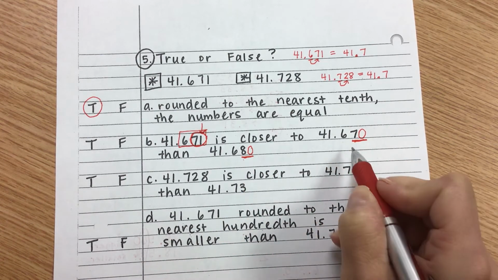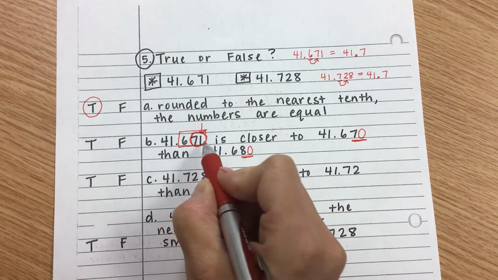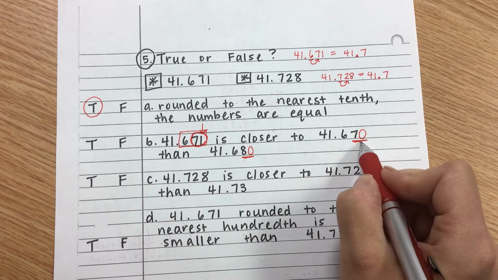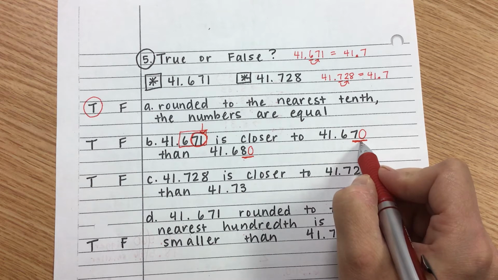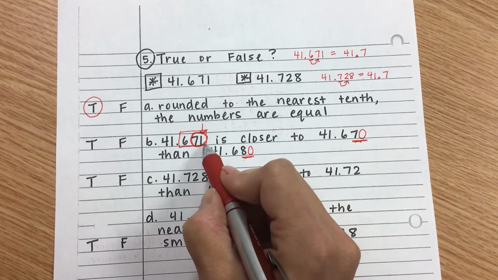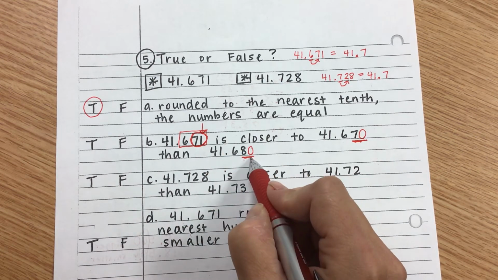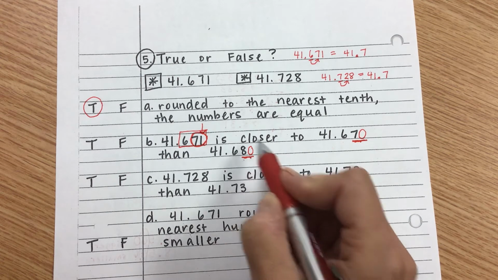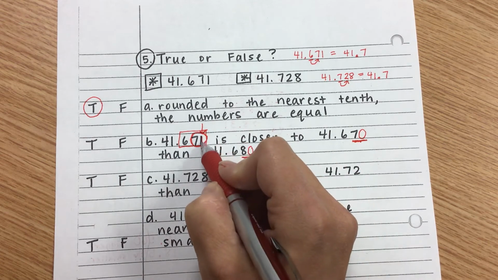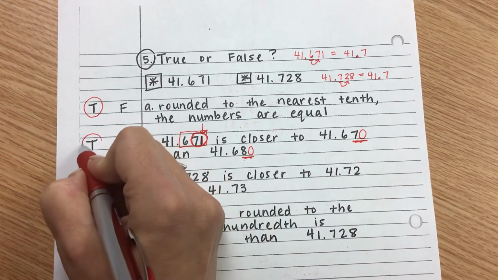Think about it. If we're counting from 70 to 80, 71 is only one number away from 70. So it's going to be closer to 70. Now if we had the number 75, that's smack dab in the middle, so we would have to round it up to 80. Remember, 5 or more raise the score, and we're only at a 1. So it's closer to this one. So that is true.